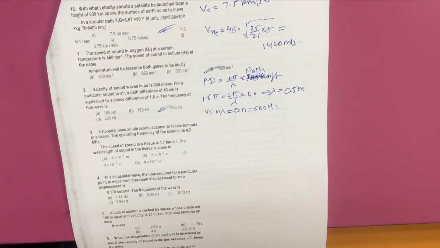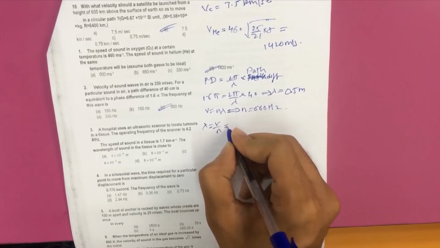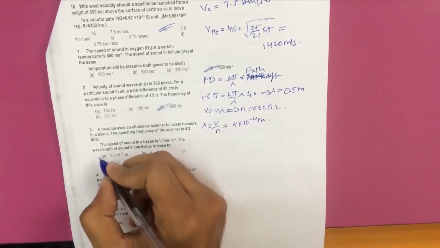A hospital uses an ultrasonic scanner to locate tumors in a tissue. The operating frequency of the scanner is 4.2 megahertz. The speed of sound in a tissue is 1.7 kilometers per second. The wavelength of sound in the tissue is close to. Simple formula, wavelength is equal to velocity divided by frequency. Substitute the values, you'll get 4 into 10 raised to minus 4 meters. That is option A.